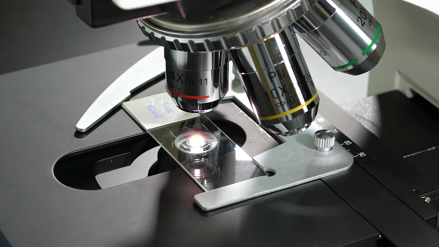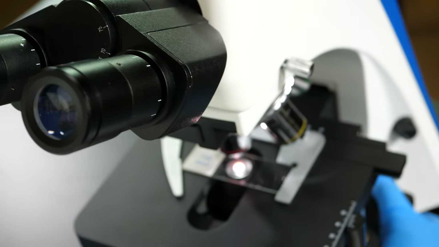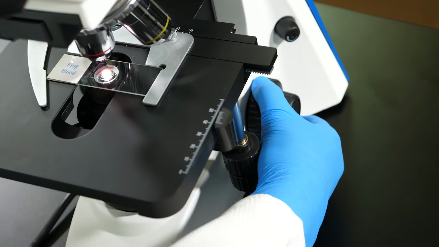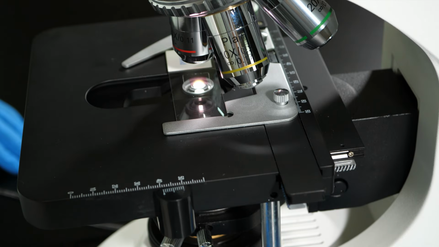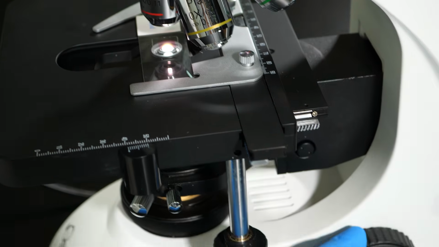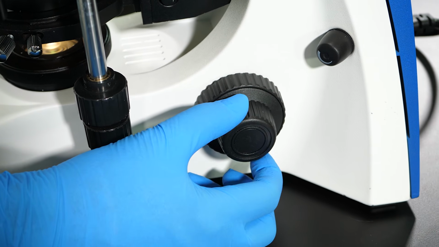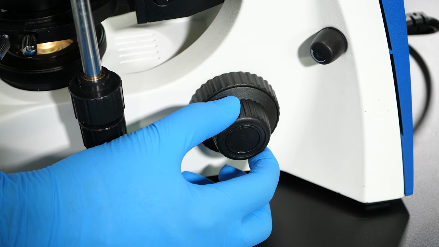With the light on, the specimen centered over the aperture, and the stage raised, it is time to focus the image. While looking into the eyepiece, we turn the coarse adjustment knob to lower the stage until the image comes into focus. After focusing the image as much as possible with the coarse adjustment knob, we use the fine adjustment knob to make the image sharper.